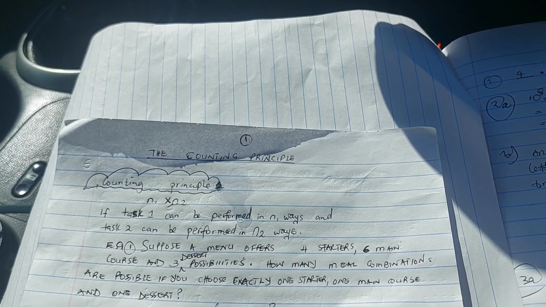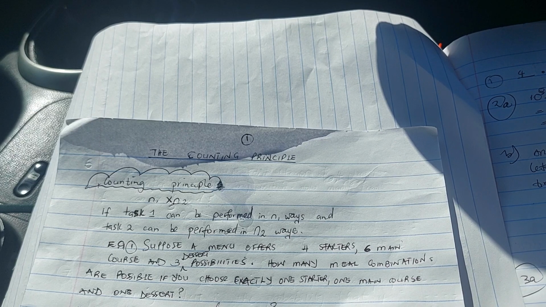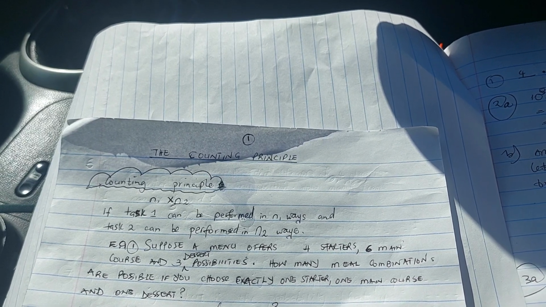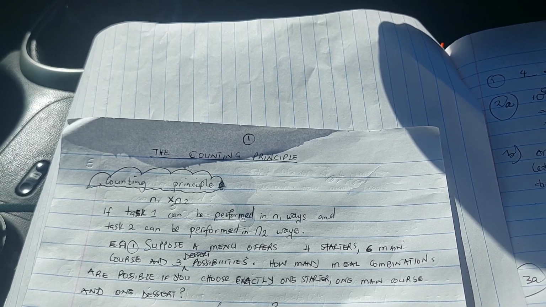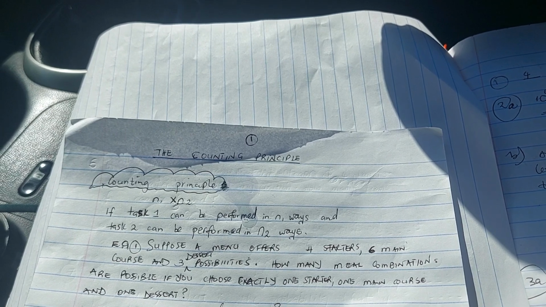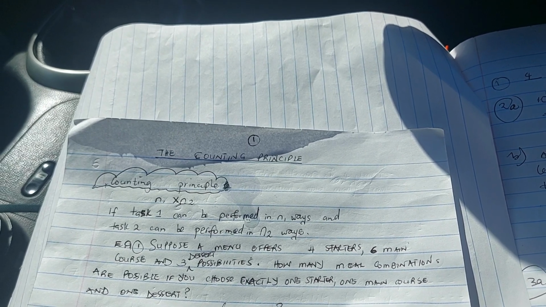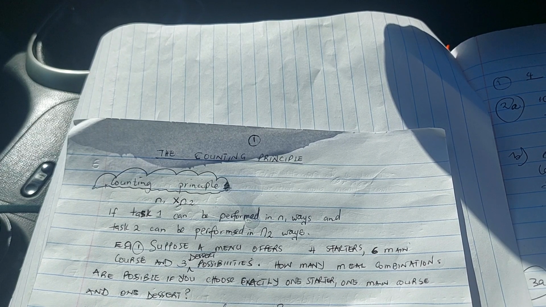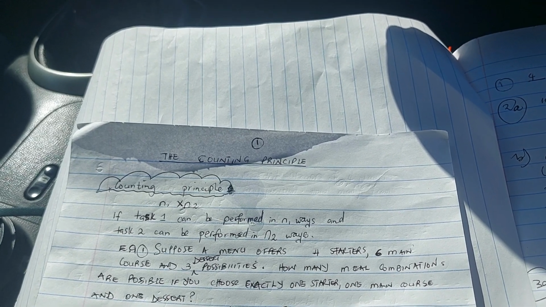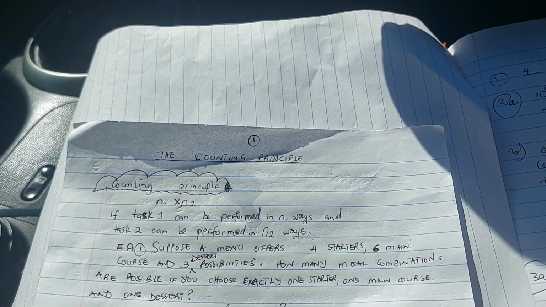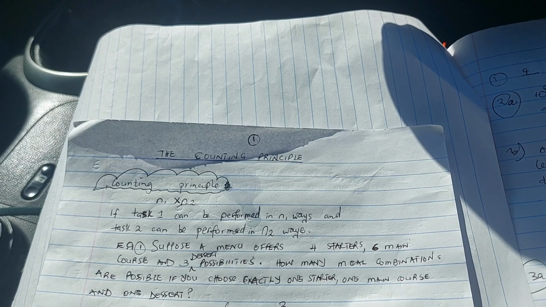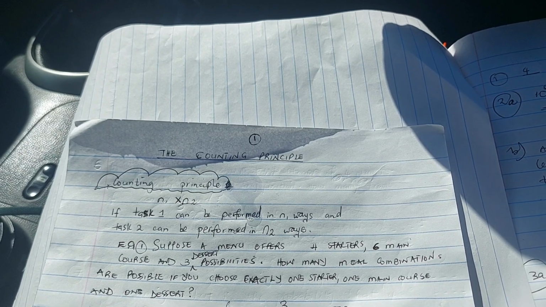So for example, the first one there, I said n1 times n2. It means if there are two tasks being performed, you're going to say n1 times n2. If there are three, you're just going to multiply those groups 3 times. If you look at my example, I said suppose a menu offers 4 starters, 6 main courses, and 3 dessert possibilities.